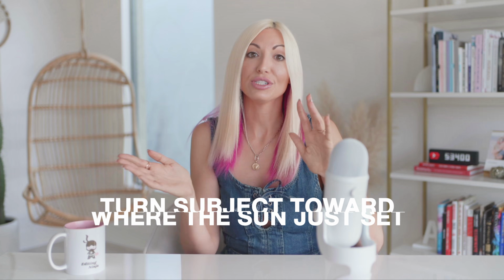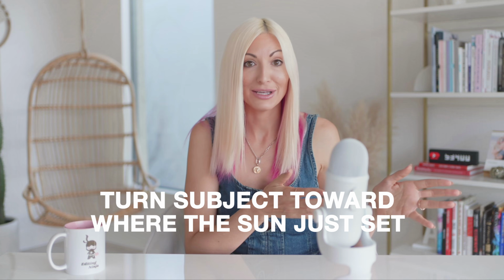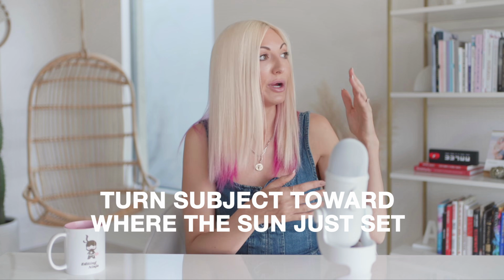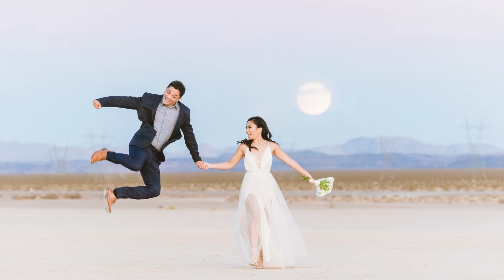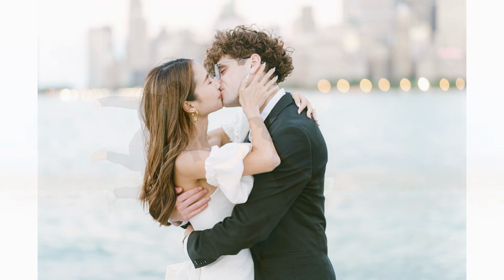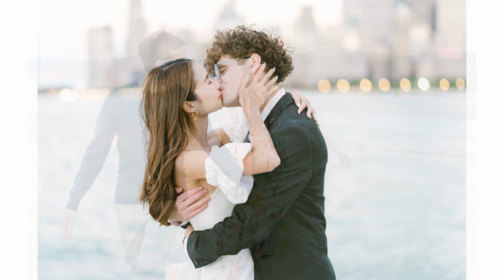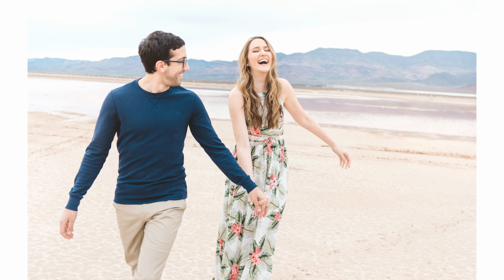So one tip for shooting this kind of light well is to turn your subject towards the light source, which in this case is where that sun has recently set. So if you were shooting backlight during golden hour, you'll want to turn them towards the light now. And doing this is going to directly illuminate our subjects while also giving really soft, flattering skin tones.